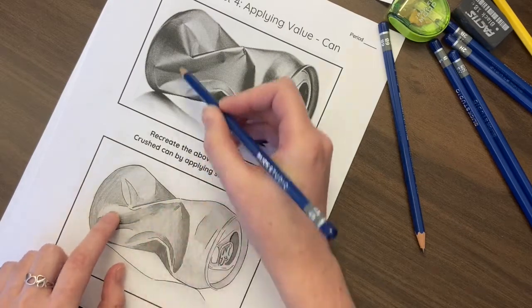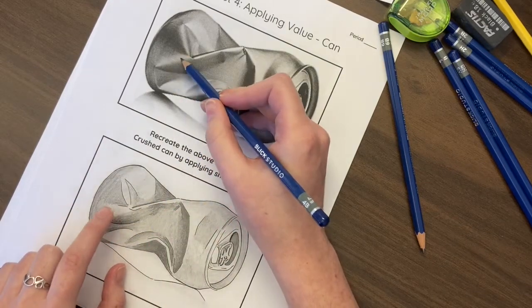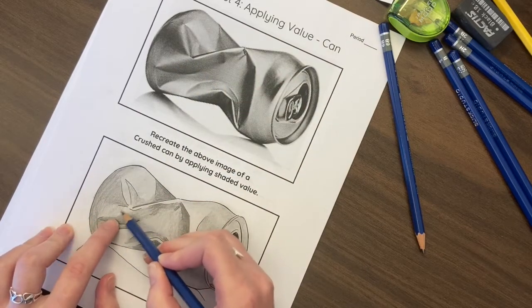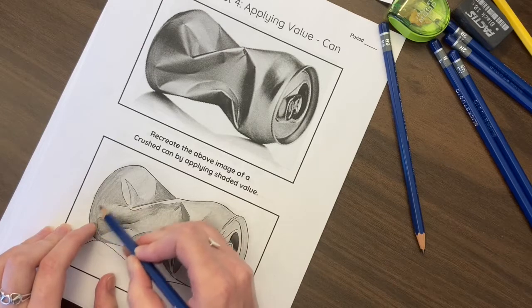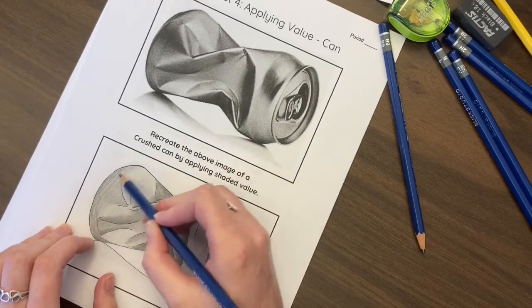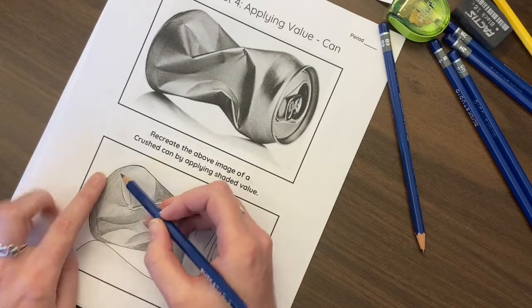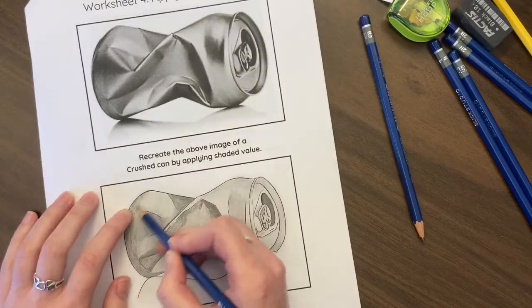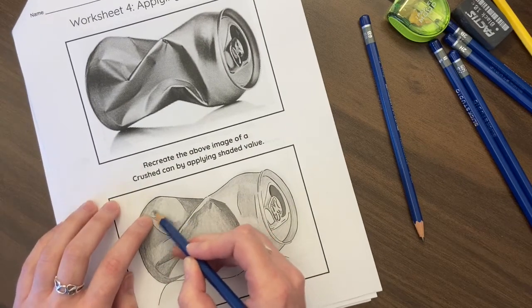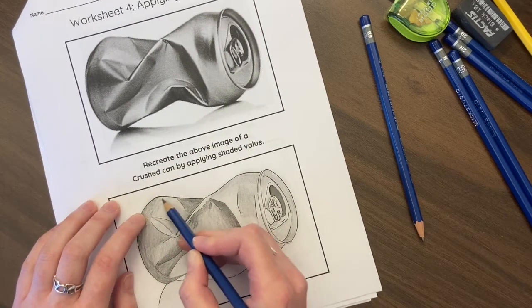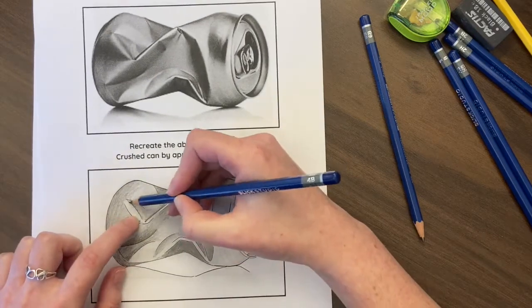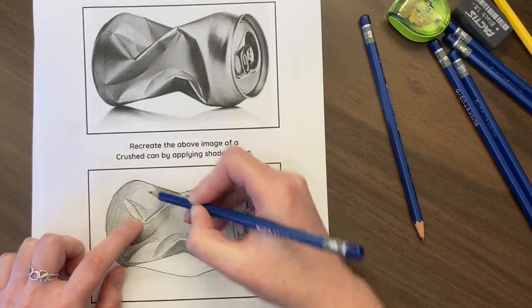So here I'm noticing it's far too light. I see a lightness, right? But this is far too light. So I'm just going to gently hit it with some value from the 4B. Gently hit it, right? Because I know I'm going to push all this stuff right here on the back of the can more. I'm going to push it darker. Same thing up here. I'm just going to fade that in. I'm going to push some of that.